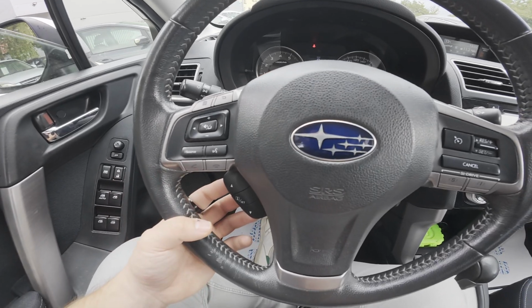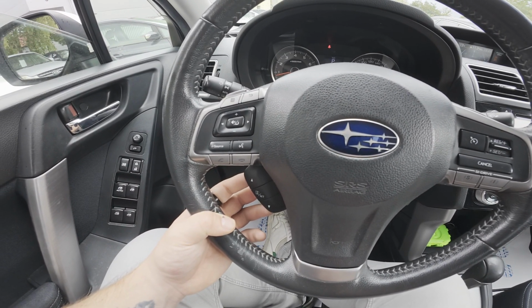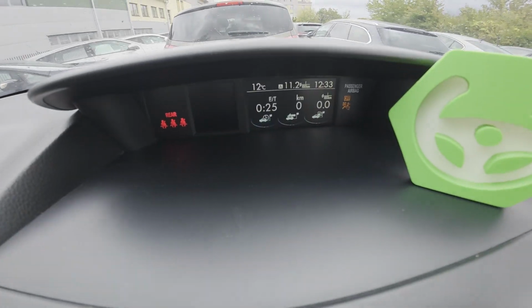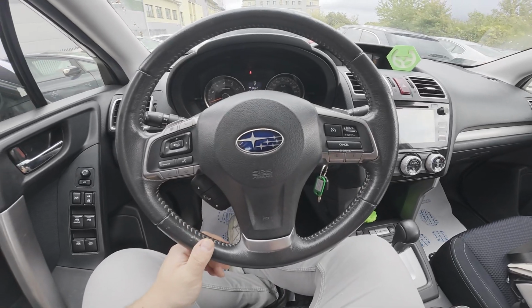Take a look at the bottom of the steering wheel. Right here we've got the panel, thanks to which we can navigate through top screen display. This is the classic feature in Subarus.